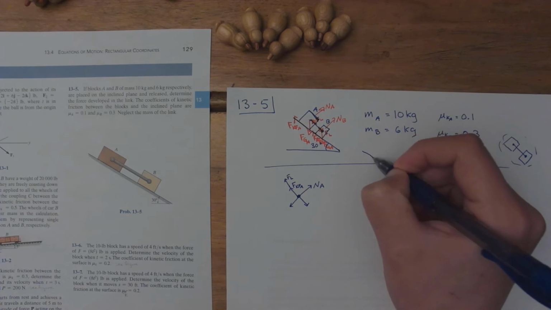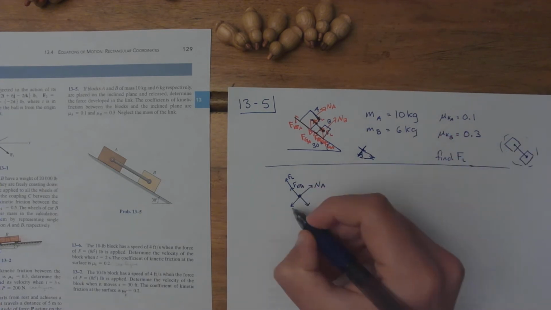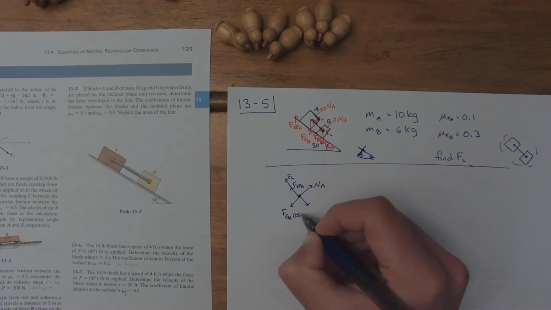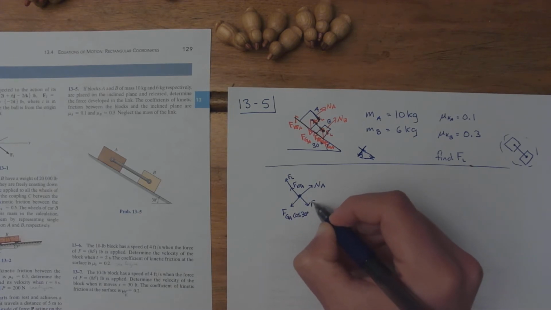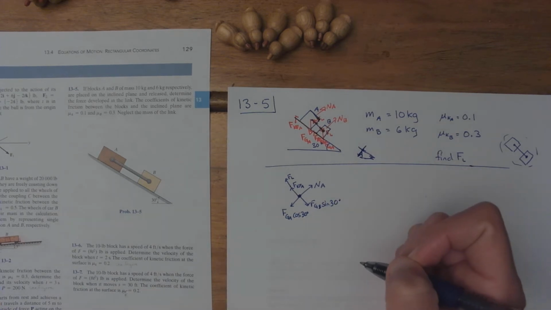And if this angle is 30 degrees when I break the force of gravity down into components, then this angle is 30 degrees, so this would be the cosine component. And this would be the sine component.